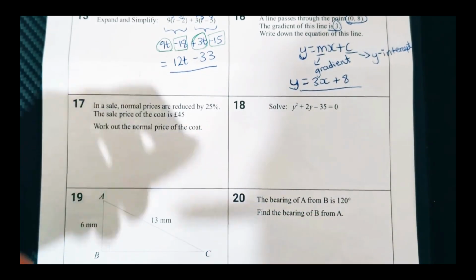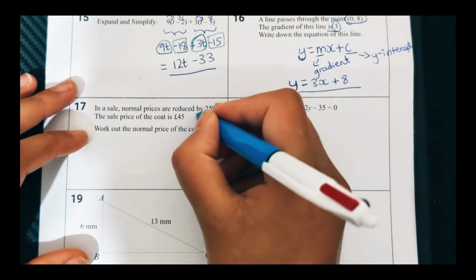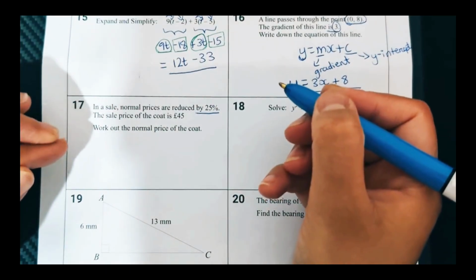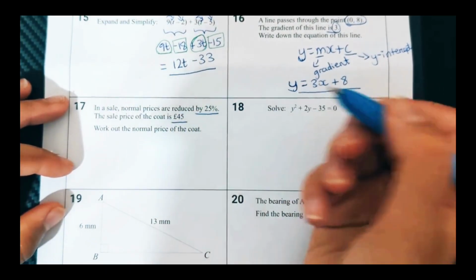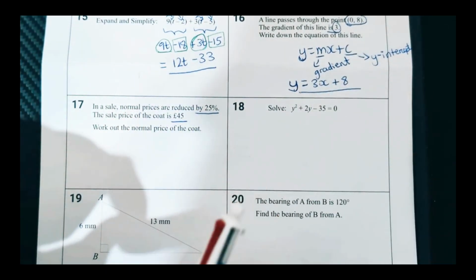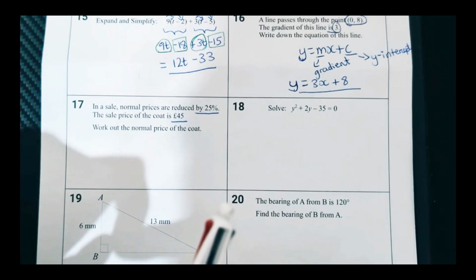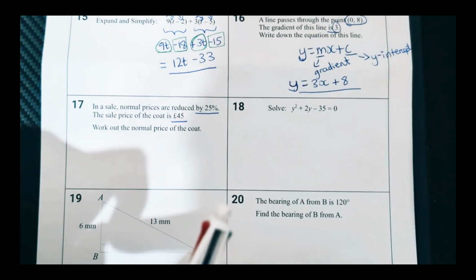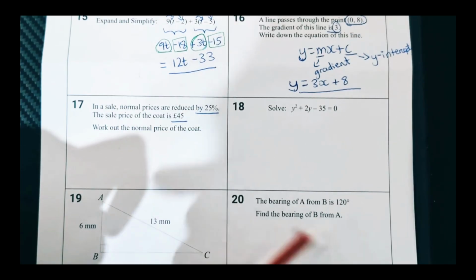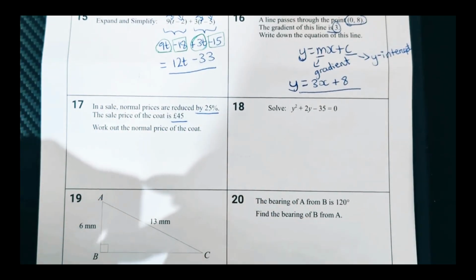So next we've got in a sale normal prices are reduced by 25%. The sale price of the coat is £45, and we've been asked to work out the normal price of the coat. Okay, so the sale price of the coat is 45. It was reduced by 25%. So this to me is looking like our reverse percentages question.